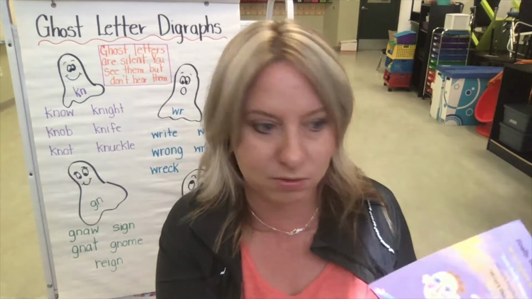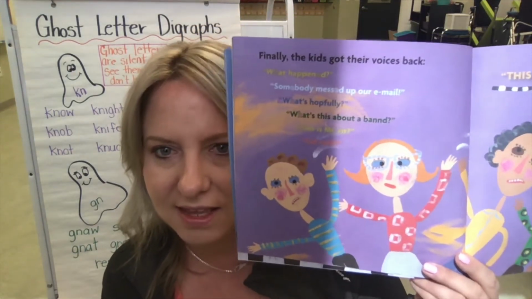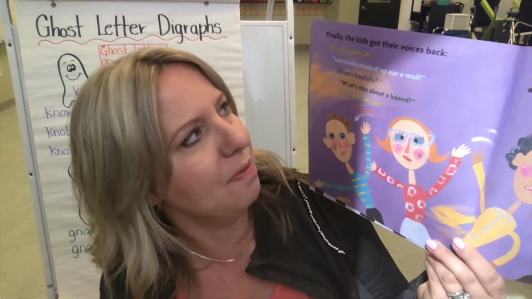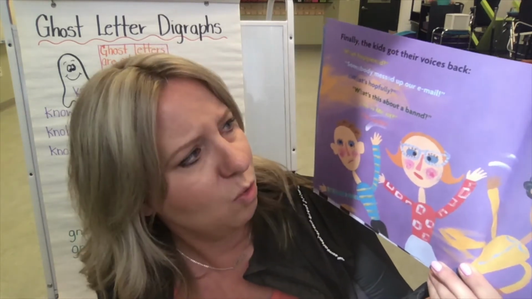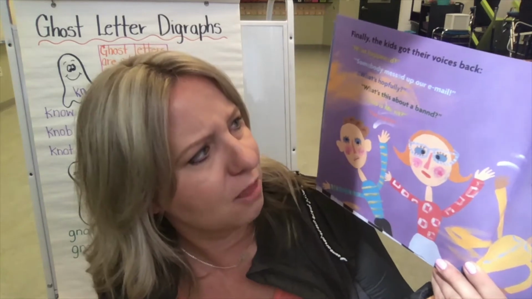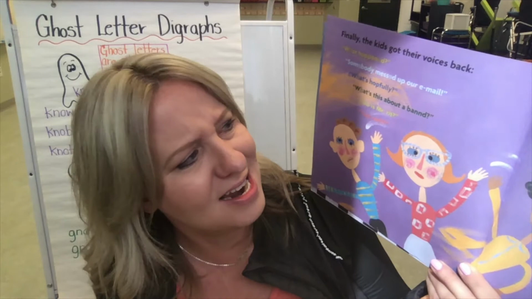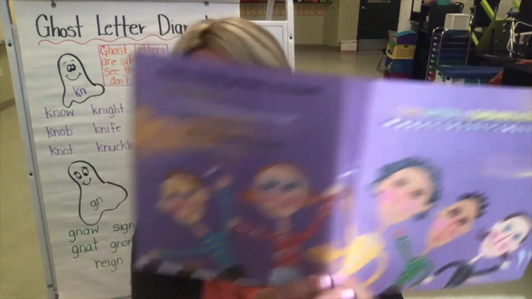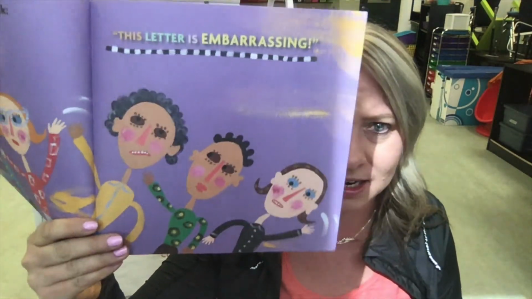That does not sound like the same letter that they originally wrote. They're missing those silent letters. Finally, the kids got their voices back. "W-what happened? Somebody messed up our email. What's 'hopefully' or 'hopfully'? What's this about a band? Who is Mr. Ritt? Cat rot? This letter is embarrassing."